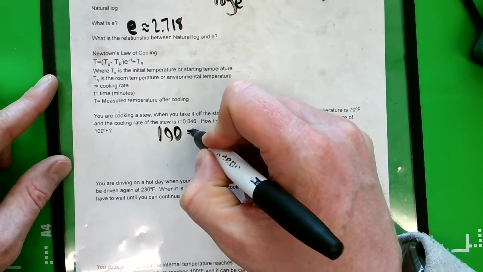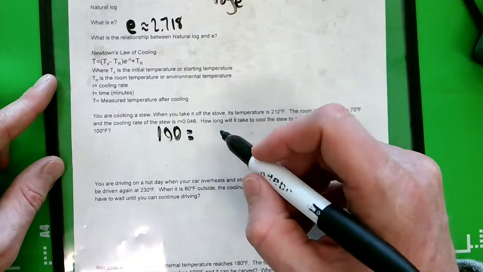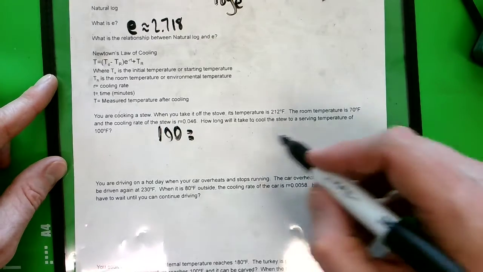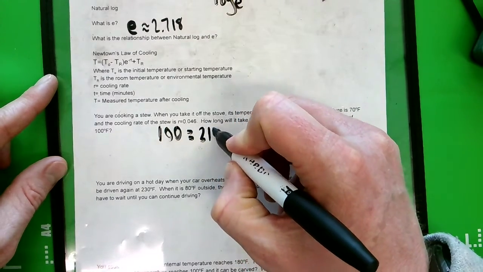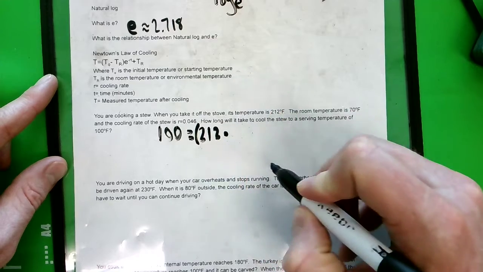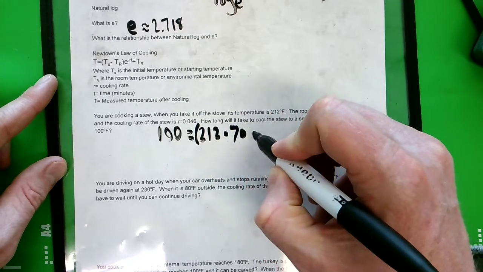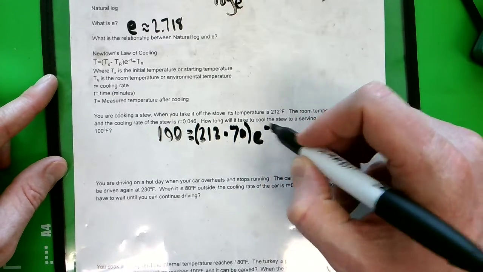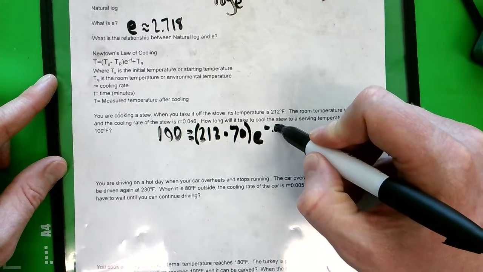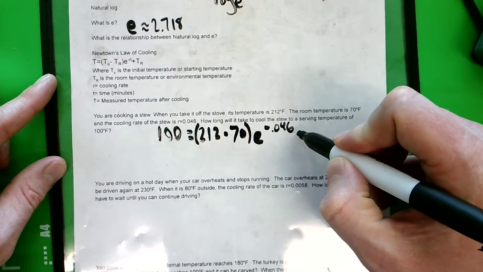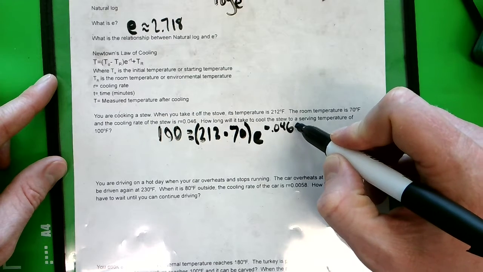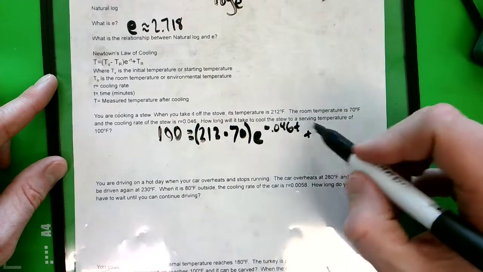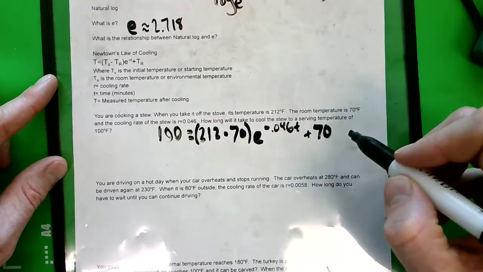100 equals T0, our initial temperature, so that's 212, and we're subtracting from that 70 degrees. And then we have e to the negative r, so r is 0.046 times time, which we don't know, and then we're adding to that TR again. So we're using TR twice. All right, so we can simplify.